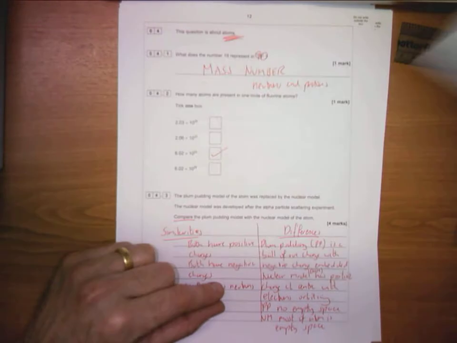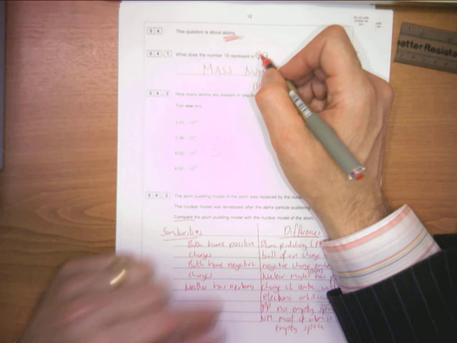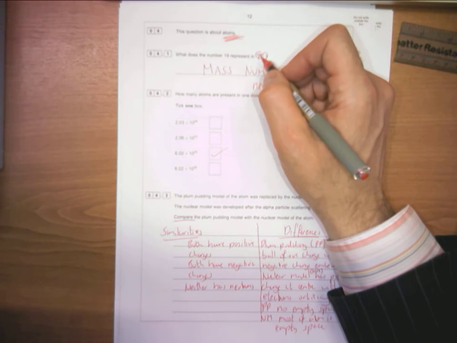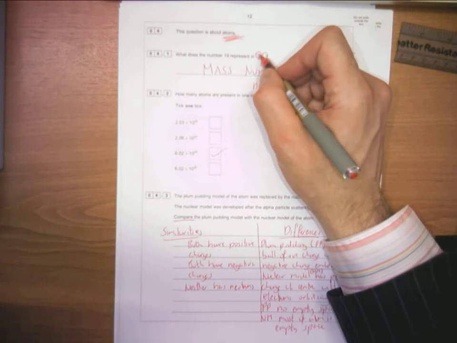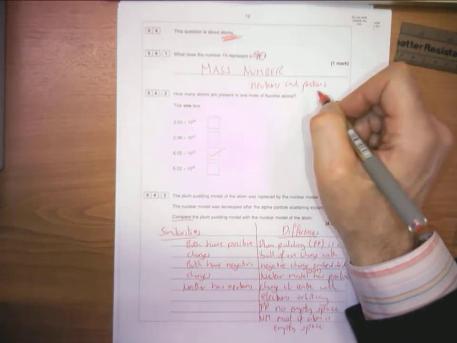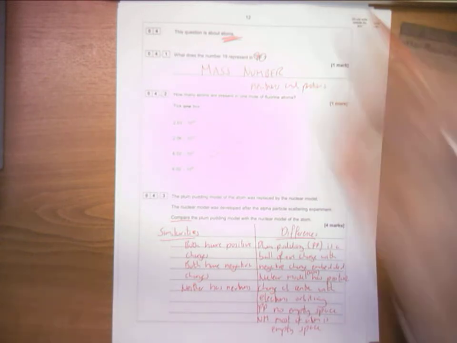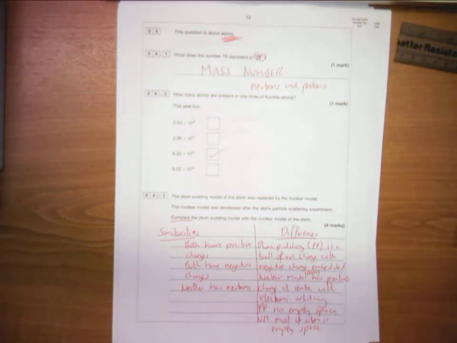But if I'm just talking about one atom, and there's no decimal, well, there wasn't one for GCSE anyway. When there's no decimal for the number up above, then it's talking about the mass number, the number of neutrons and protons. So this looked like a really easy question, but actually it was super sneaky, and I think maybe 5 people in the year got it correct.